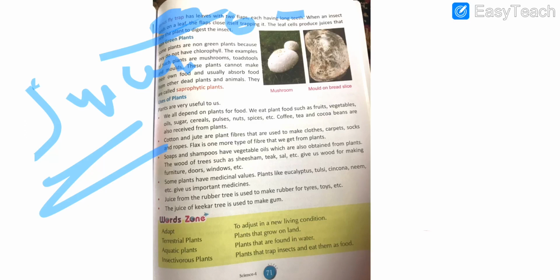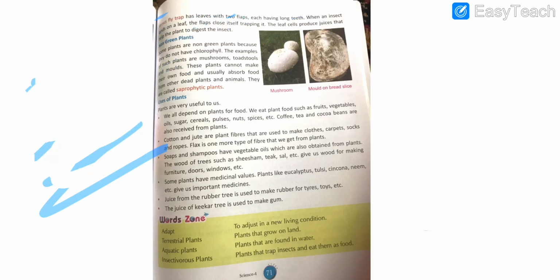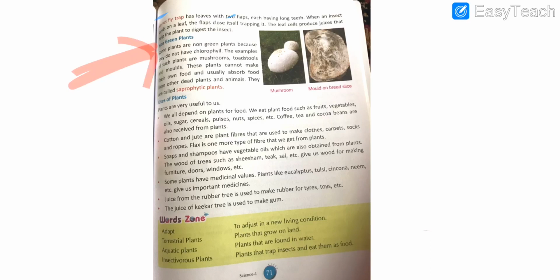Now we will talk about one more category, that is non-green plants. There are some plants that are not green in color. Students, they are not green because they do not have the pigment chlorophyll. We have already talked about how green plants contain chlorophyll, but these are examples of plants that are non-green, and if they are non-green, that means they do not have chlorophyll.